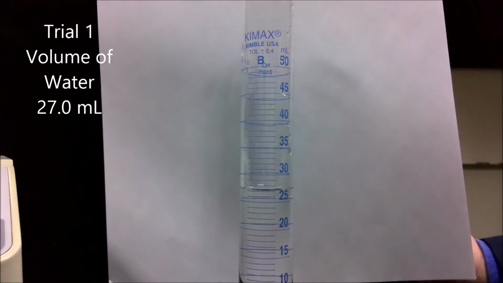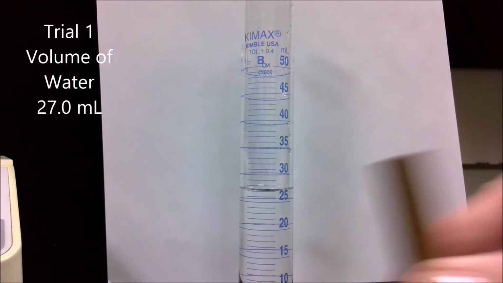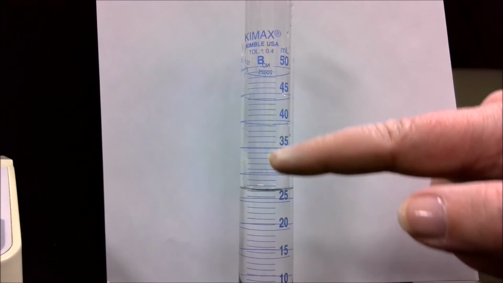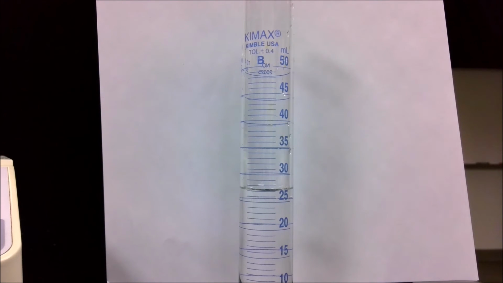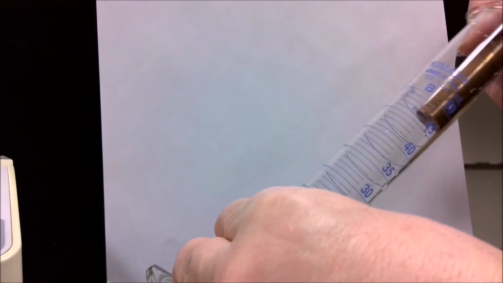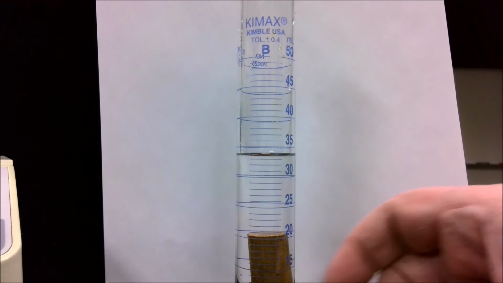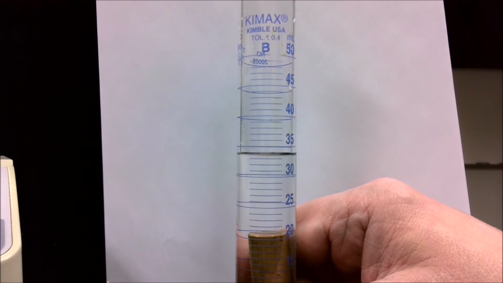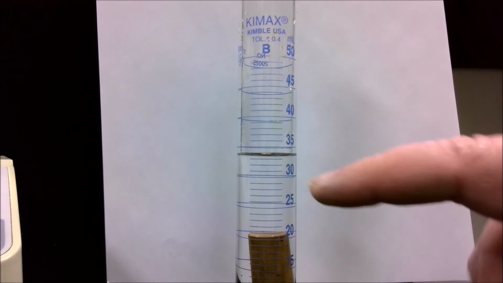Now we need to get the volume of the metal. The way we're going to do that is we're going to place the metal into that cylinder, and it's going to displace the water, causing the liquid level to rise. The amount that it rises is the volume of the metal itself. So I'm going to take my graduated cylinder. I'm going to carefully slide in my metal cylinder. And I will make my best estimate of my volume.